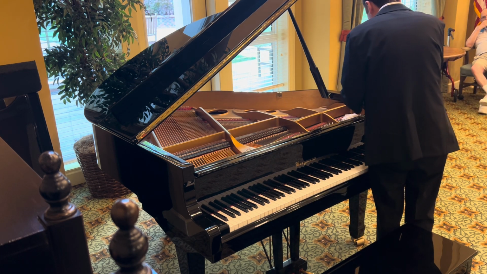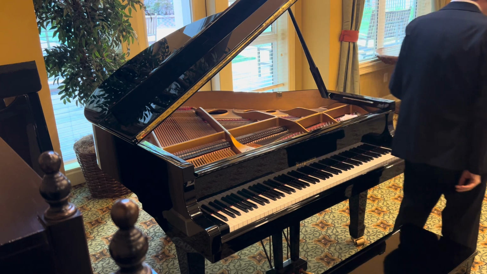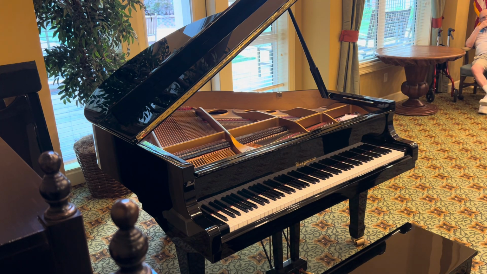Here's a short piece by Rachmaninoff, called Margaritki in Russian, Daisies. It's originally also a song for voice and piano, but he arranged it immediately after for piano solo. Violinists play it a lot, I think cellists too, so it's a popular piece in different arrangements as well.